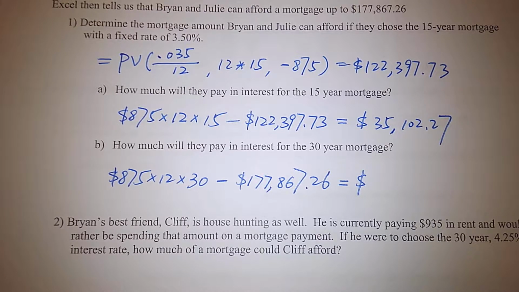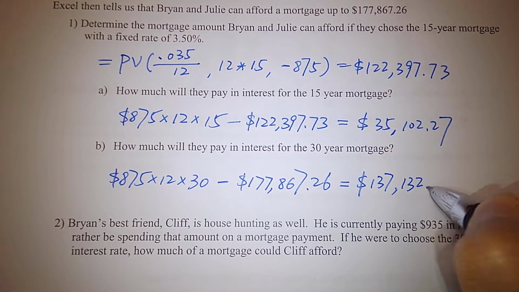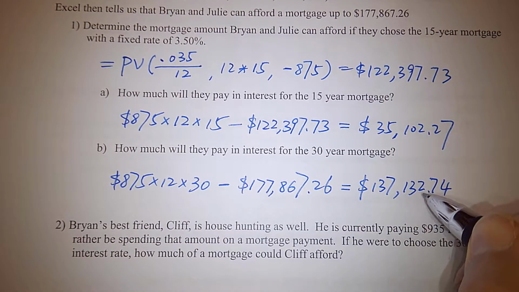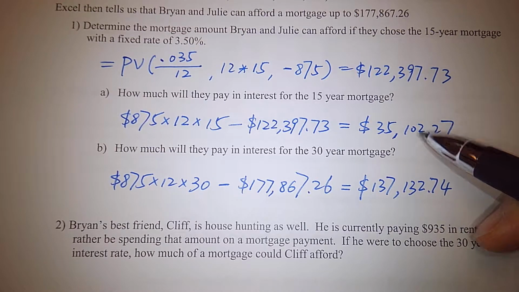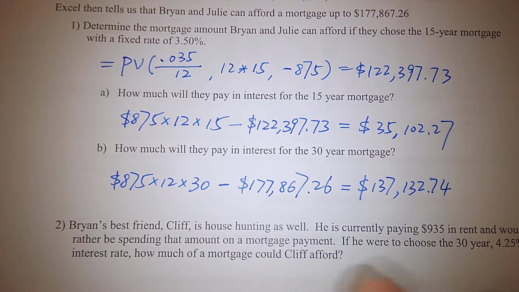Have you got an answer? $137,132.74. Yes, 132, and 74 cents. Now let's compare the difference.